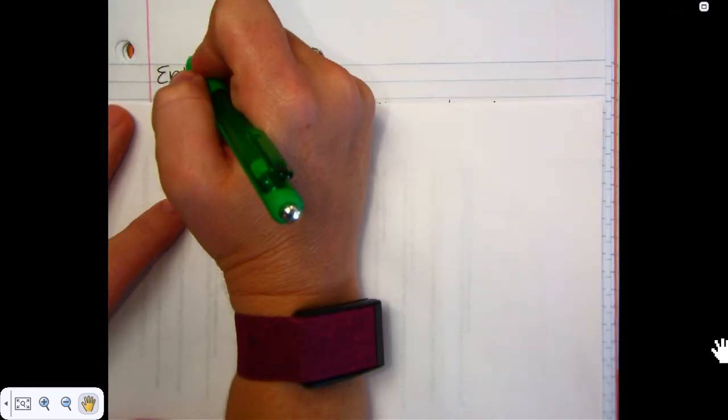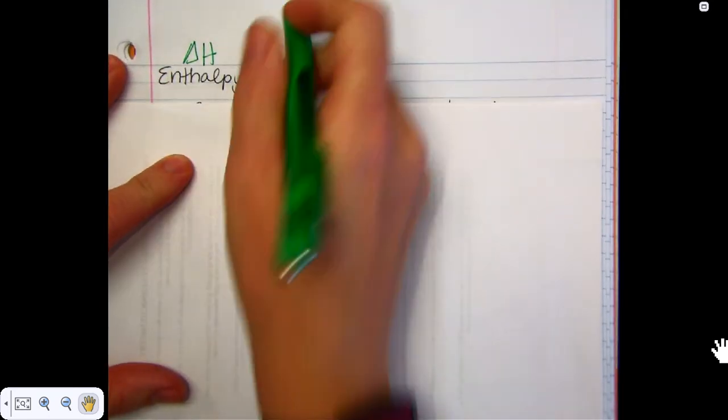So in this video, we're going to go through enthalpy diagrams. Remember that enthalpy is your H variable, and so delta H would be the change in enthalpy from reactants to products as the reaction proceeds. So an enthalpy diagram is going to show the level of energy that the reactants contain, the level of energy that the products contain, and then the difference between them, which is the change in enthalpy of the reaction.